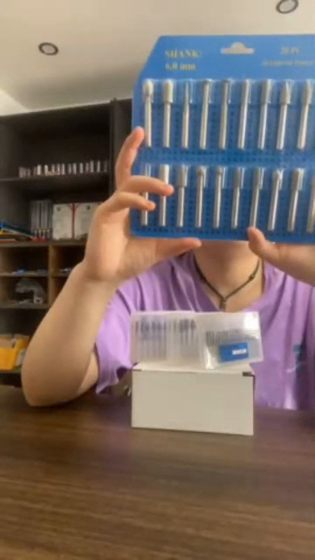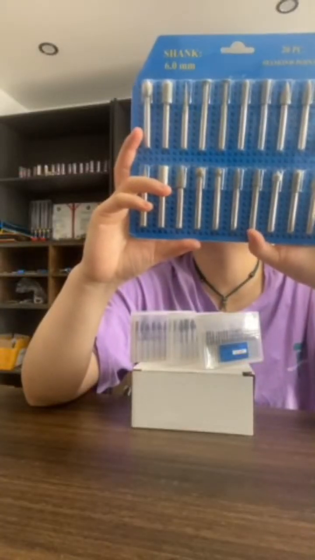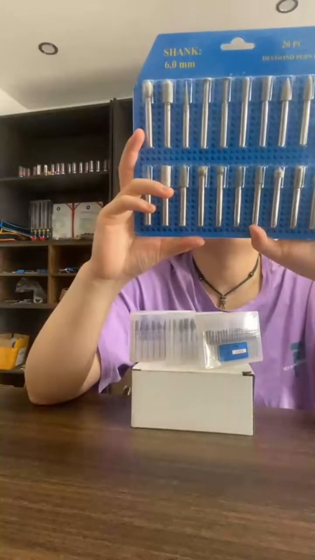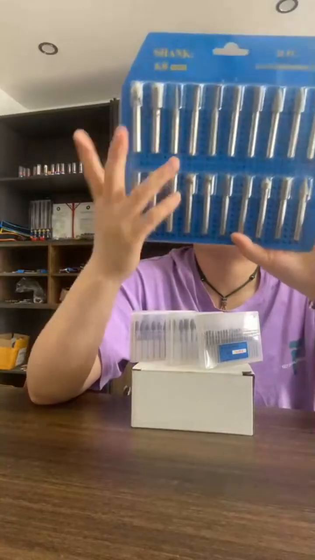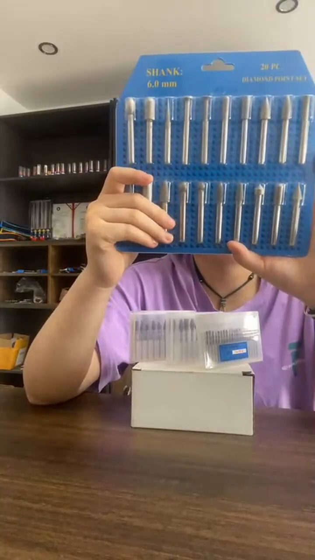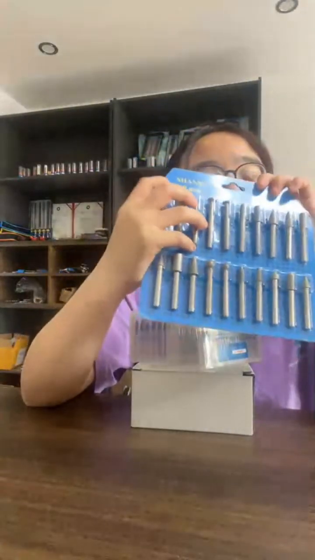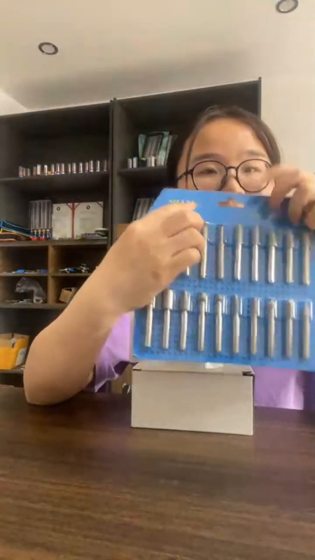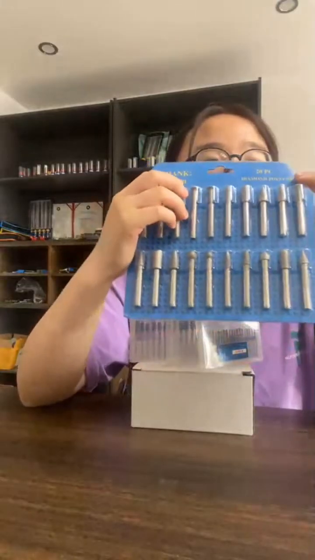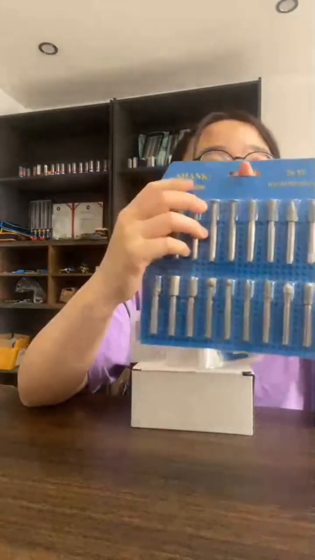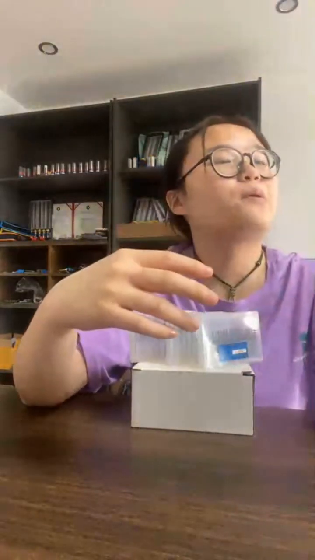Pieces of diamond mounted points of the size and the shapes. And the shaft size is 6 mm. This one is 20 pieces diamond mounted point size.